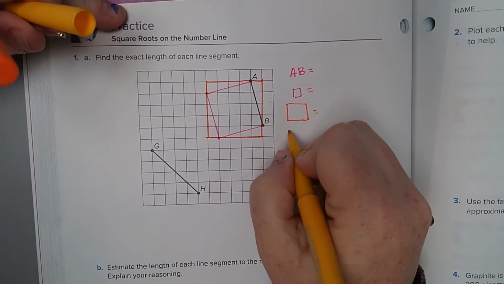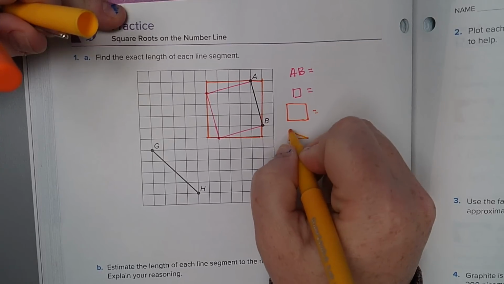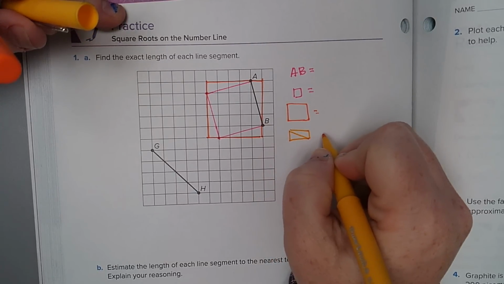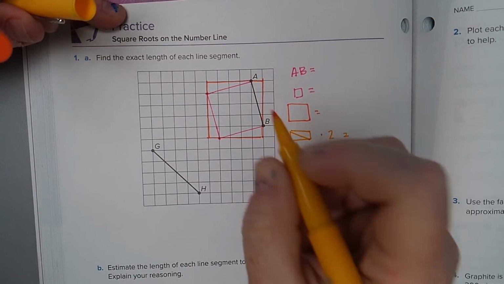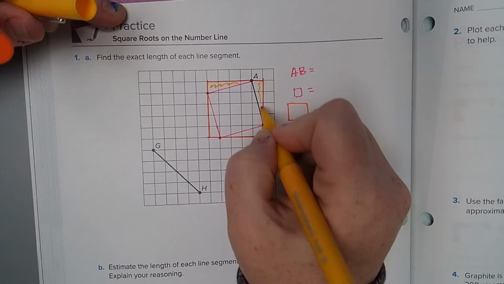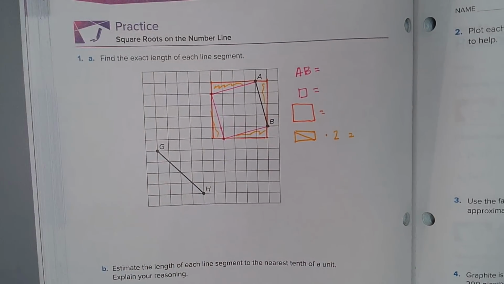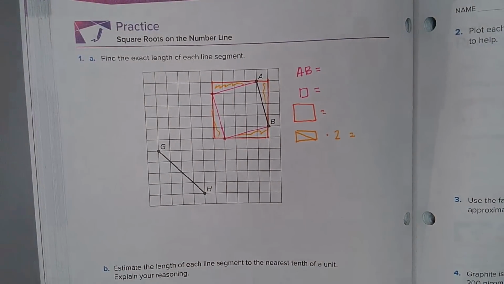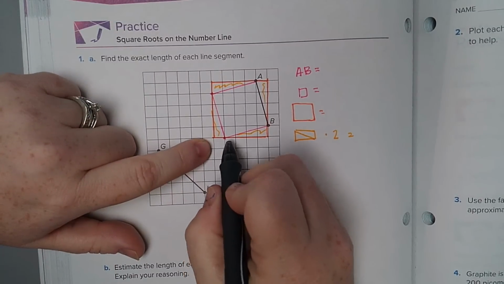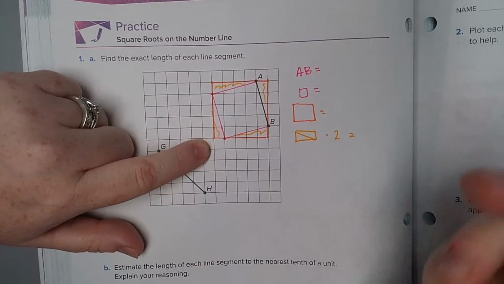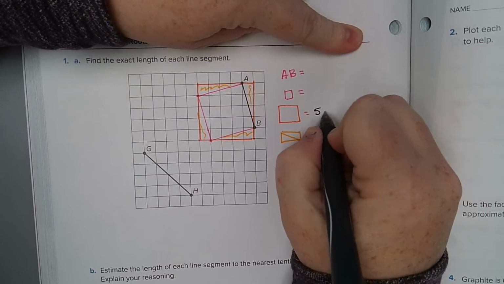And we will have our yellow triangles, and there's 2 of them. So our orange square, the biggest one that we have, is 1, 2, 3, 4, 5 by 5.